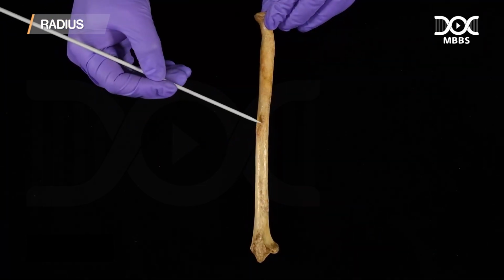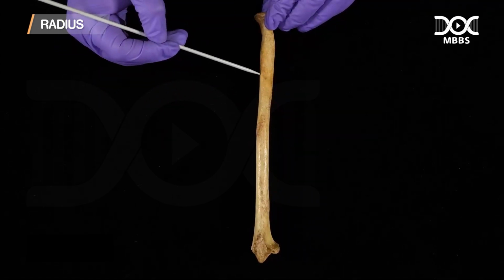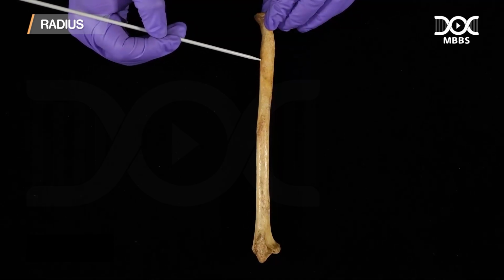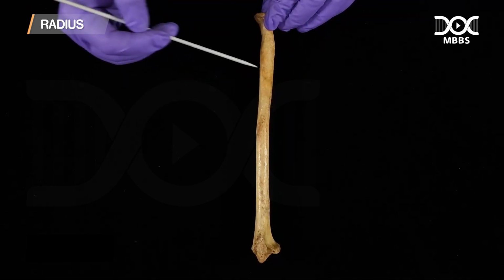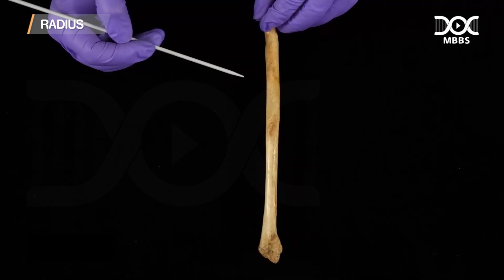Just above the pronator teres insertion, we have one more roughened area on the lateral surface, and this is for the insertion of the supinator muscle. So both pronator and supinator are inserted here, right? Fine. Then what about the posterior surface?